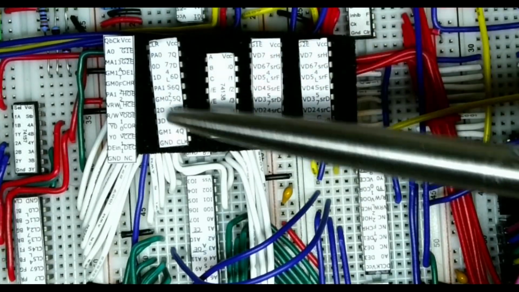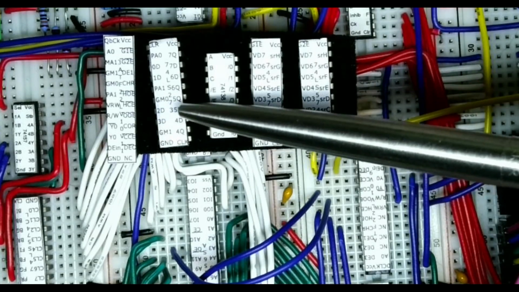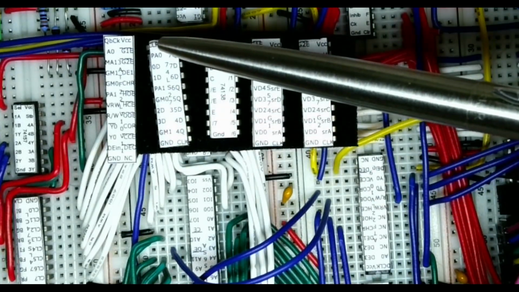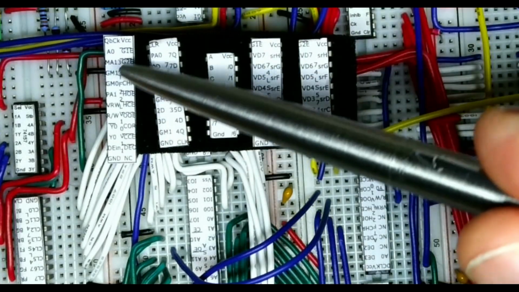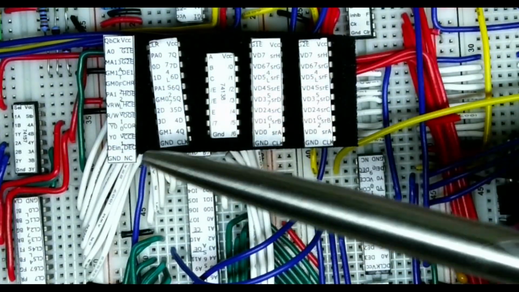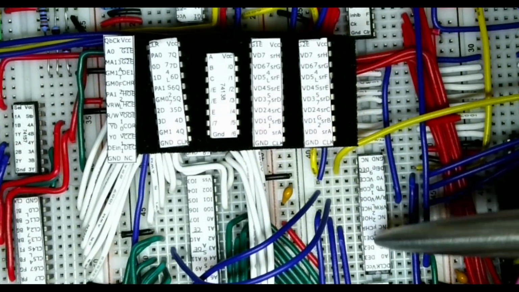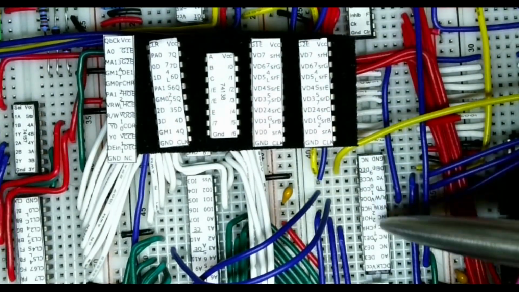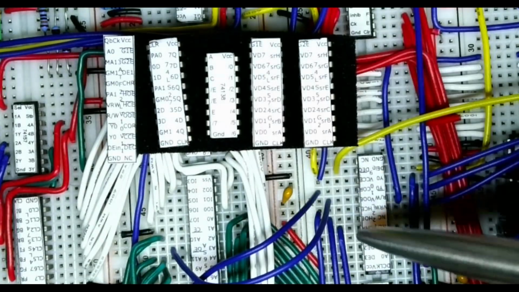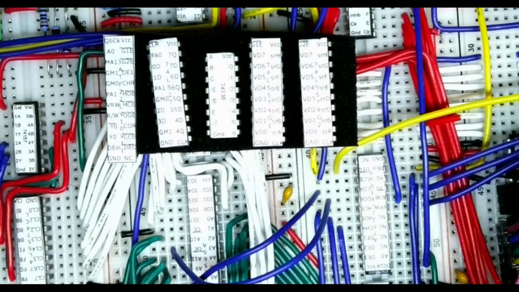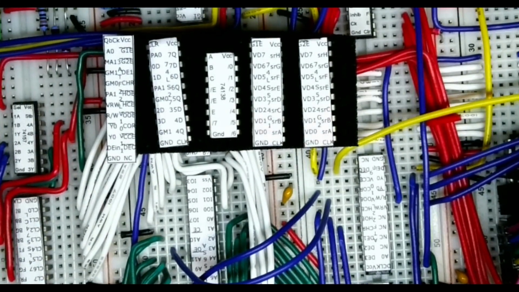And then this is our page register. This is the 273 device, and this has a clear on it that we're hooking up to reset. And then this is a new pin layout that I've got for one of the PLDs. I think we're repurposing some of the pins, and we're going to be hooking up the page register and things like that to this here. So those are the chips that we're going to be using.